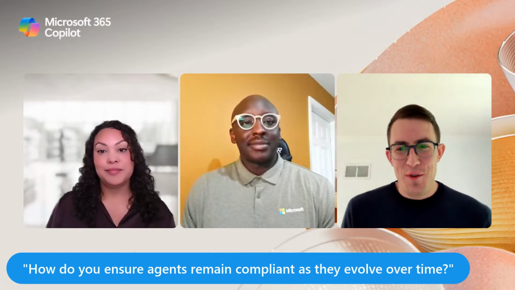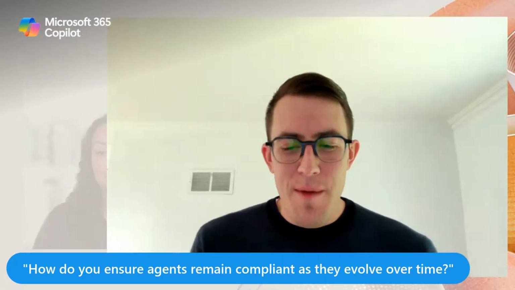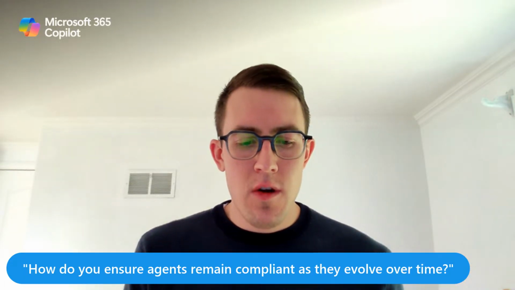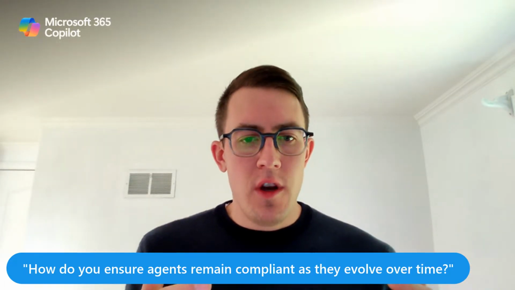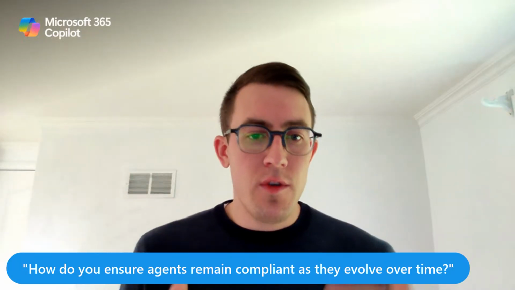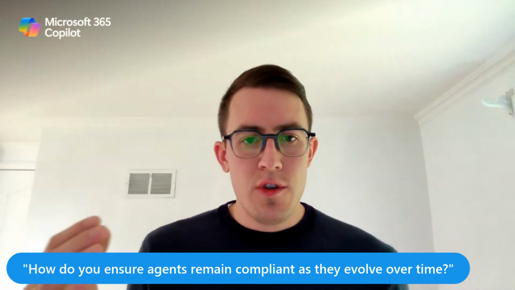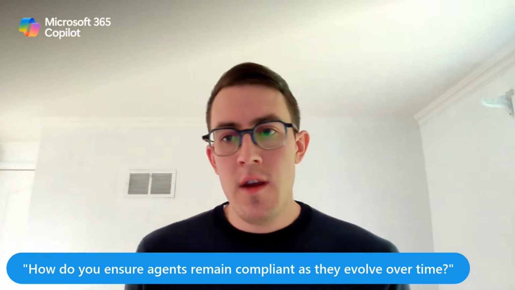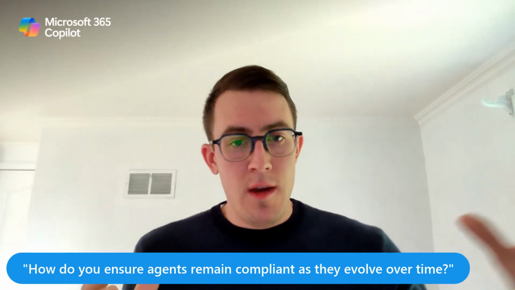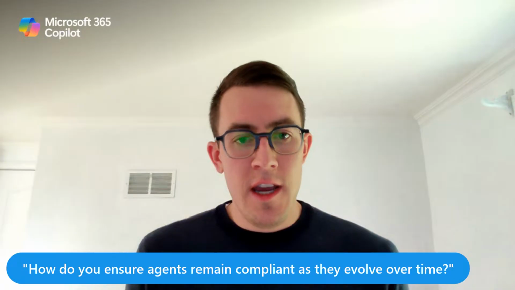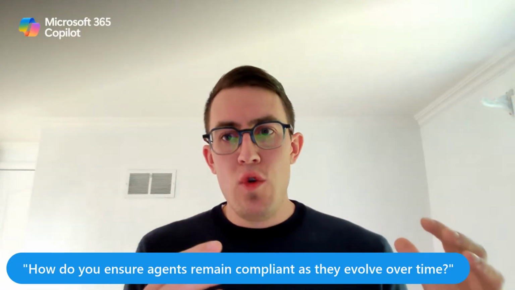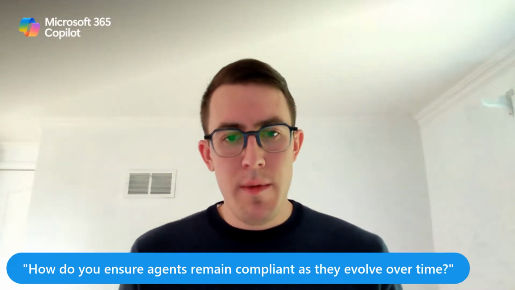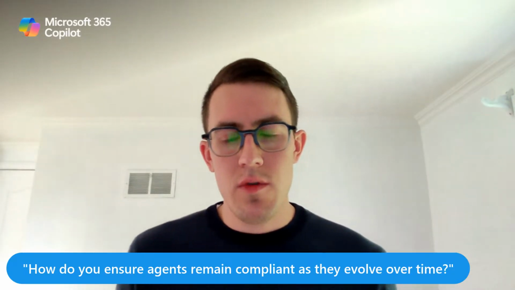Just to add on a little tidbit. Generally speaking, whether it's Purview or Power Platform Admin Center, both products offer what we call proactive controls and reactive controls, right? So to a certain extent, if you are establishing the boundaries correctly, that's going to live throughout time, regardless of how the agent is actually evolving. So if you have limited sharing to a specific set of users, that's always going to be enforced, and that's what we call a proactive control.